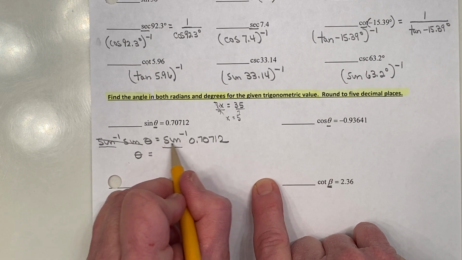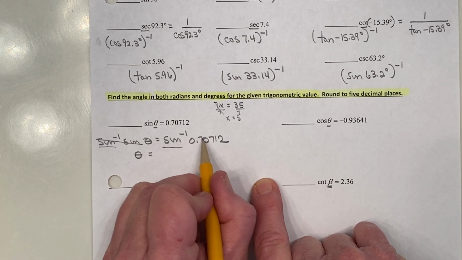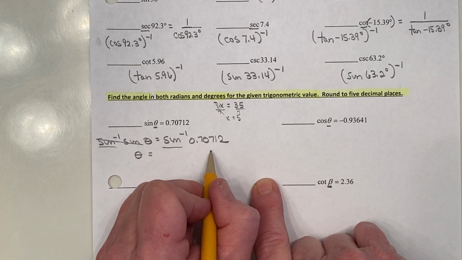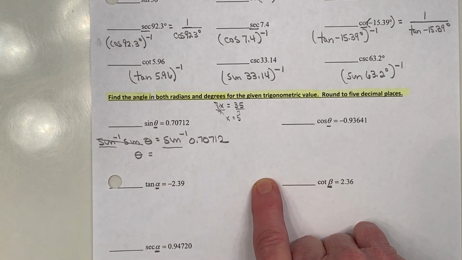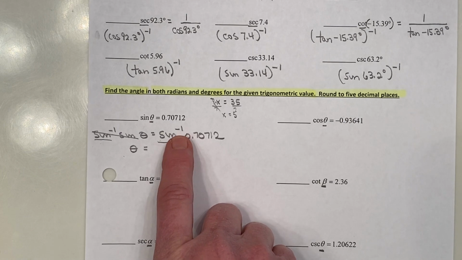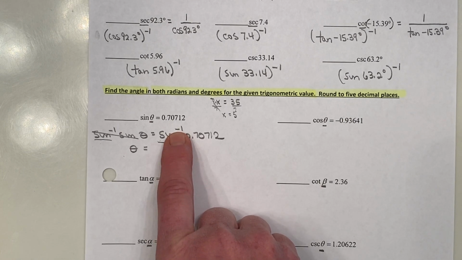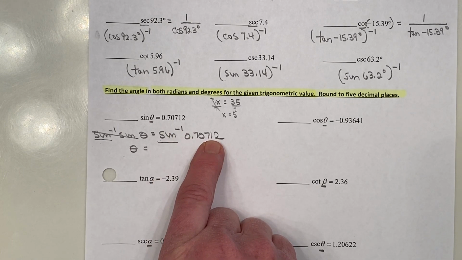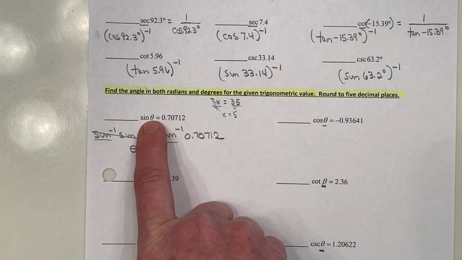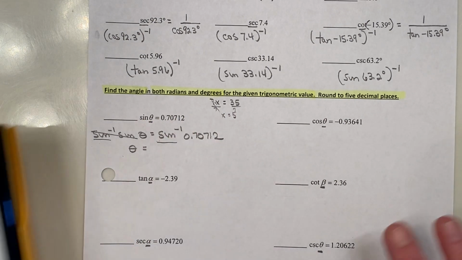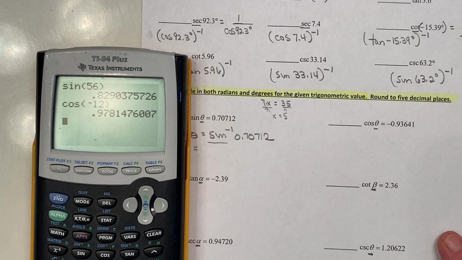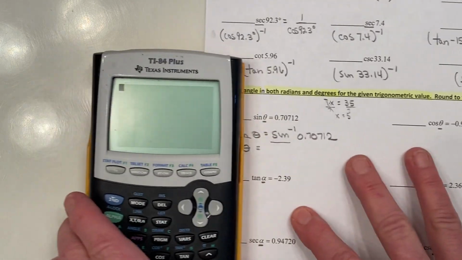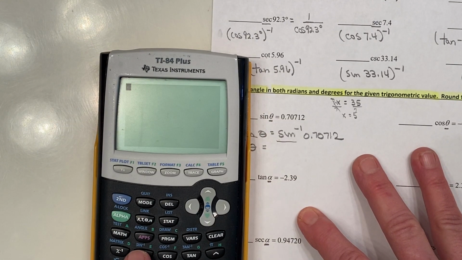I do have an inverse sine key, and that's the key above the regular sine key. So what this means is I'm going to find the angle whose sine ratio is this decimal. I'm trying to find the angle, so it's an arc sine of the answer. Arc meaning find the angle. Okay, so let's go to the blue keys now.